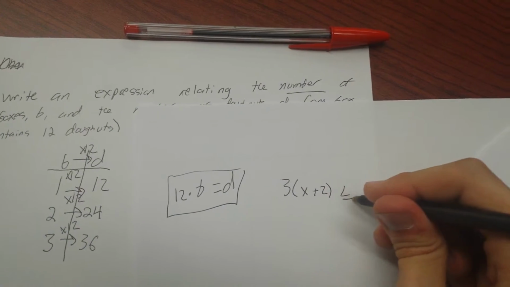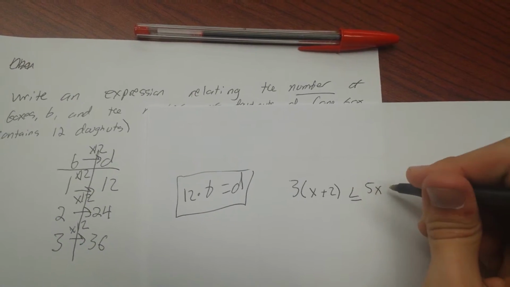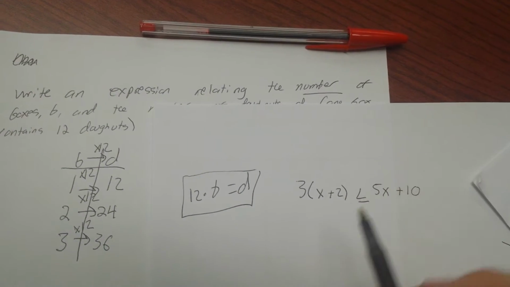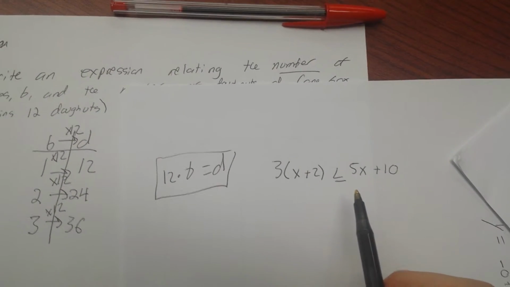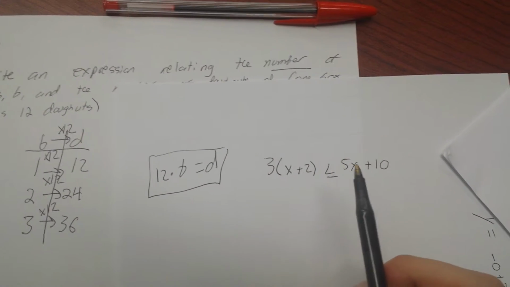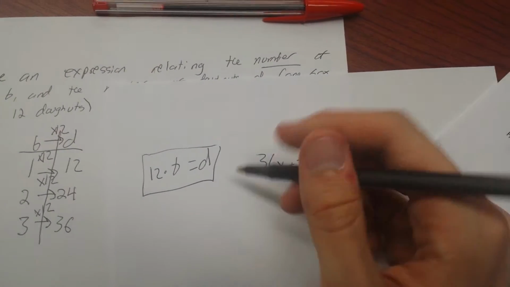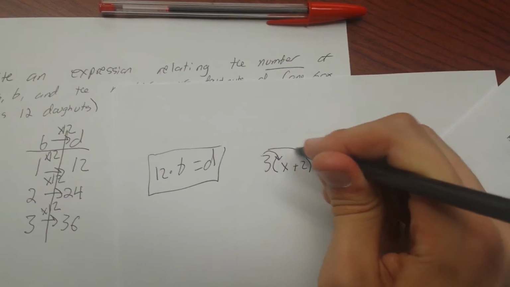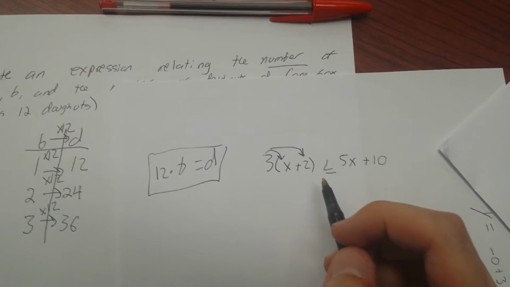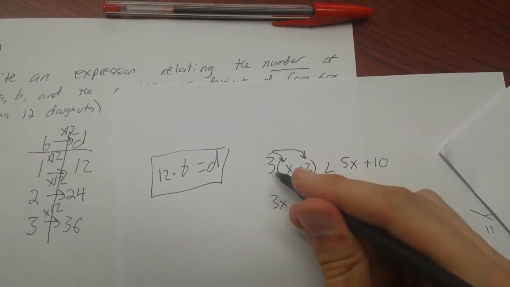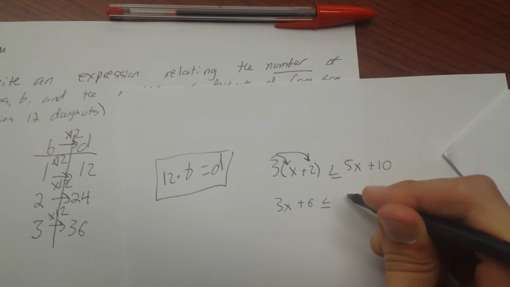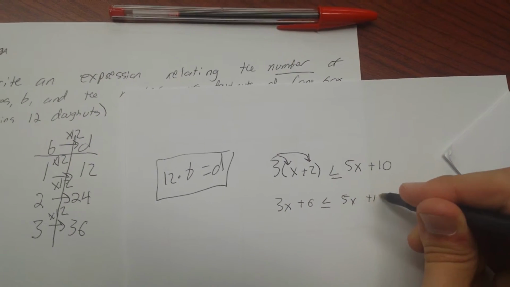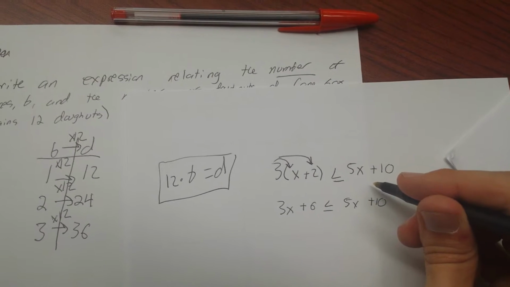3 times the quantity x plus 2 is less than or equal to 5x plus 10. So we want to solve this. We want to solve this the exact same way we would solve an equation, which means isolate the variable x, figure out the unknown. So the first step is we look at the left. We distribute the 3 into the x and into the positive 2. So 3x, 3 times x, plus 3 times 2 is 6, less than or equal to 5x plus 10. We didn't change the inequality, and we didn't change this quantity.